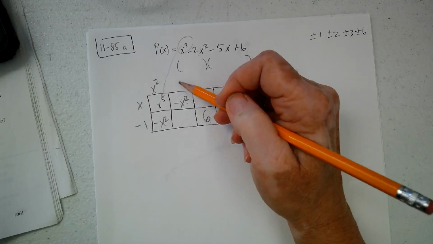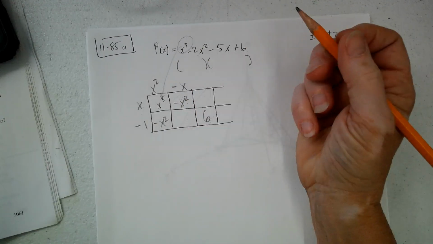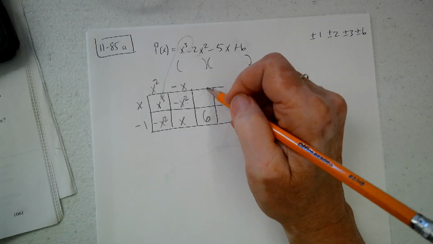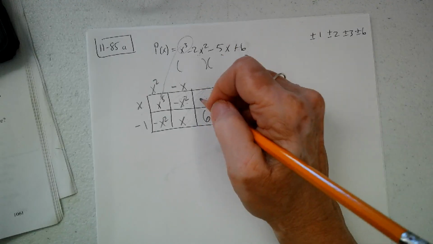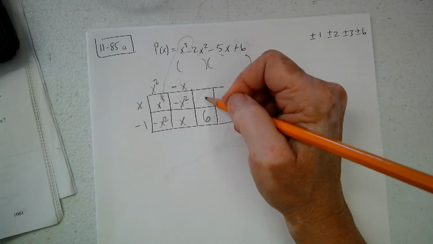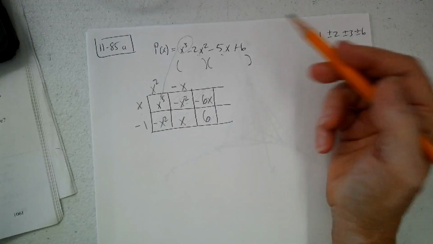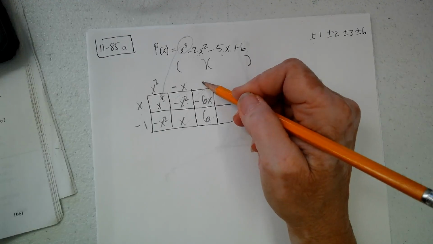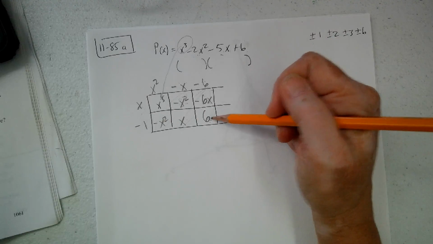If that's a negative x squared, this up here, when it multiplies with x, it has to make negative x squared. So that's going to be negative x. And then negative x times negative 1 is x. These two have to add up to make negative 5x. Ooh, I think we got lucky. x plus what equals negative 5x? x plus negative 6x adds up to my negative 5x. And so that means if x times whatever's up here equals what's in the box, this has to be negative 6. And negative 6 times negative 1 does equal 6.